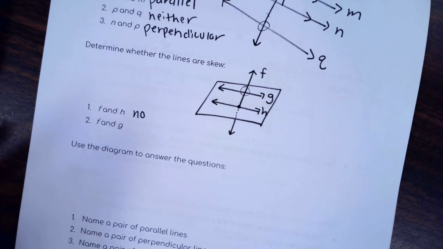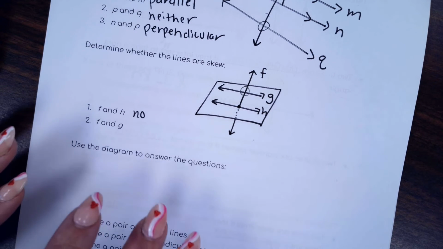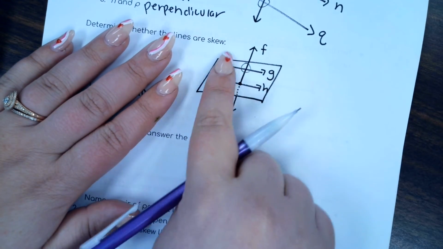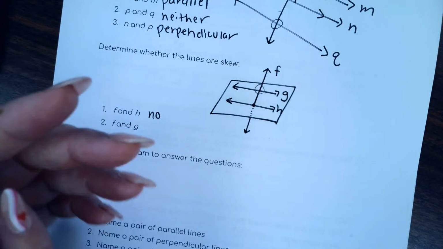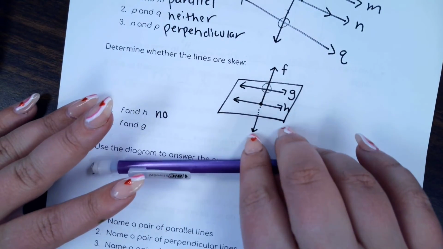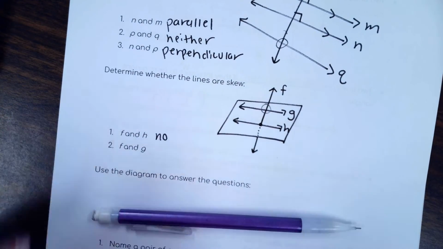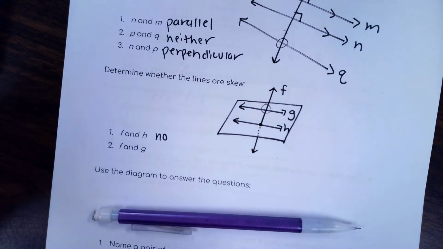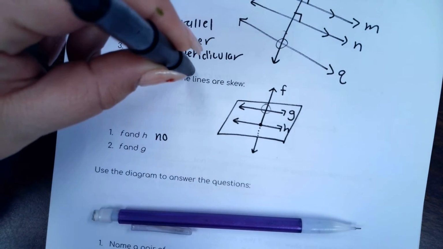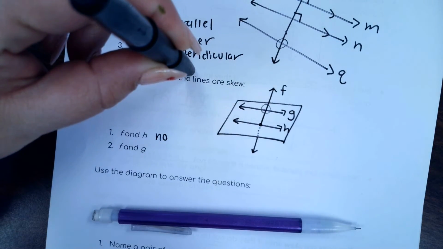But really what's going on is, if we think of this plane as laying flat on the ground or on the table, whatever, let's say this right here would be line G. F is coming down over here and going through our plane.